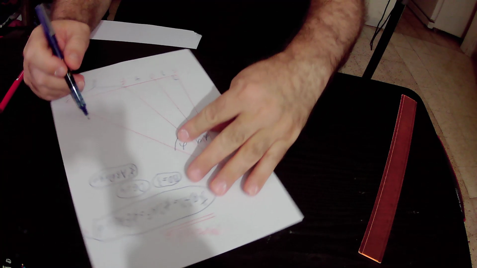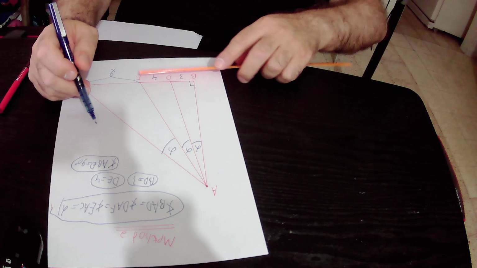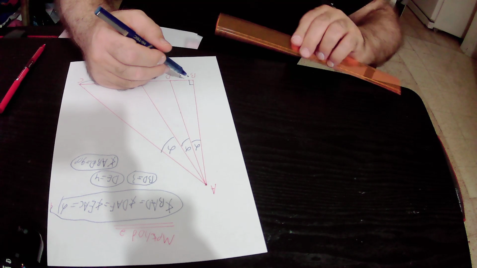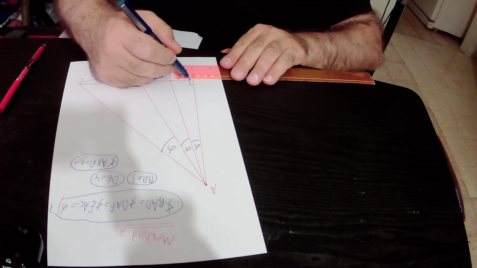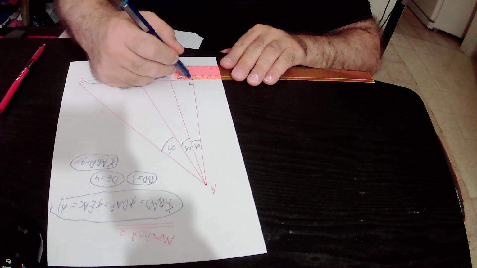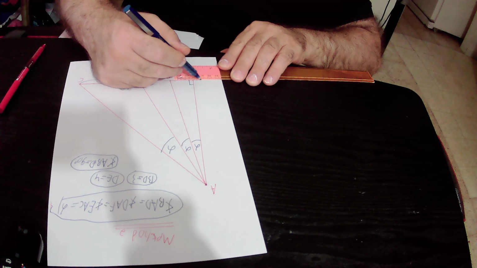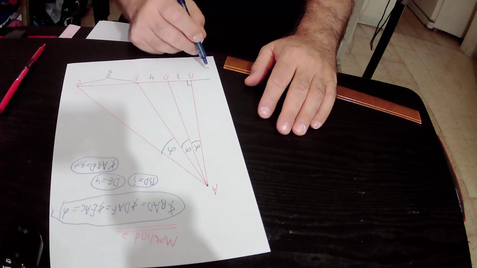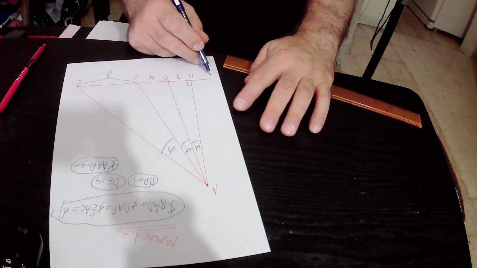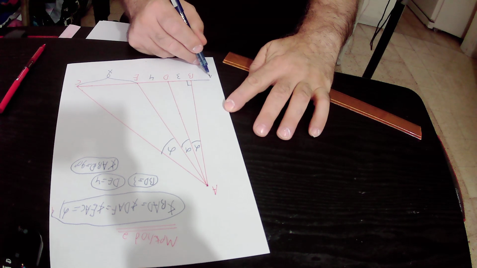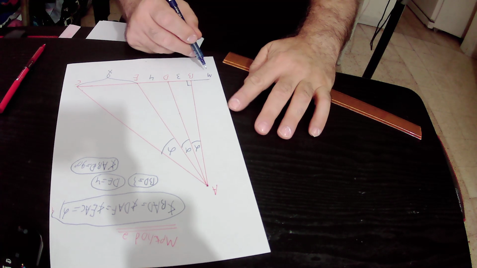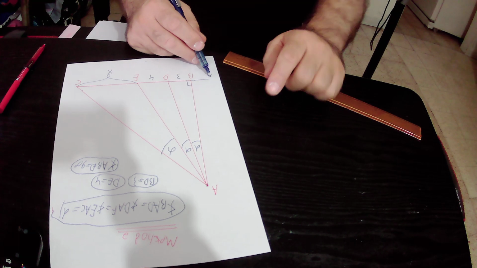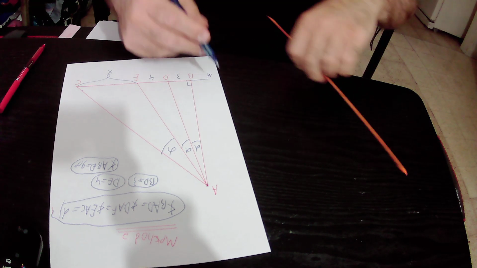Okay, we will extend BD by 3 units, and we'll define this point as point M. Then we will join together points M and A by a straight line.